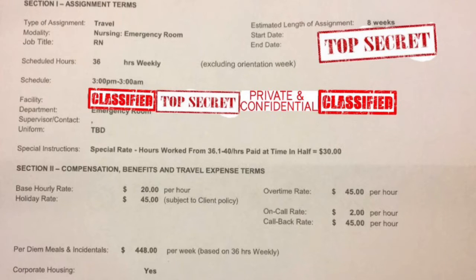The uniform, it'll mostly say to be determined. They don't really tell you until you talk to the manager most of the time. To the top right, you'll see the length of the assignment. Make sure that's correct. Make sure it says 12 weeks or 13, or that it's not saying 26 or something that you don't know of.